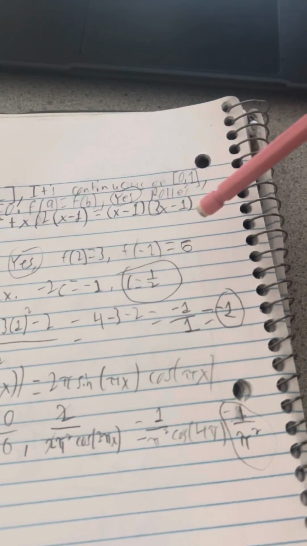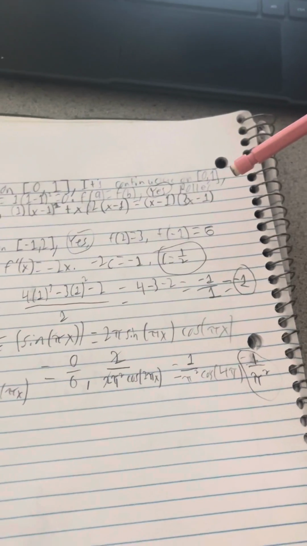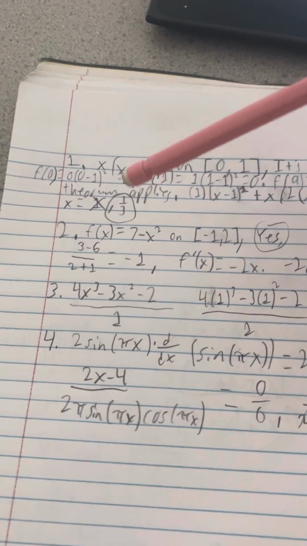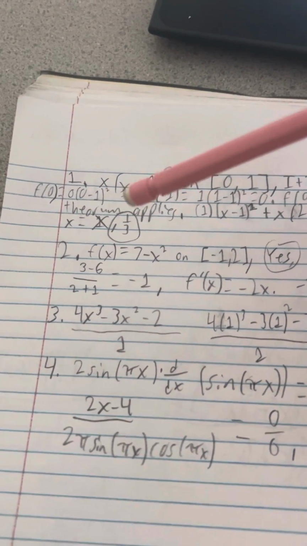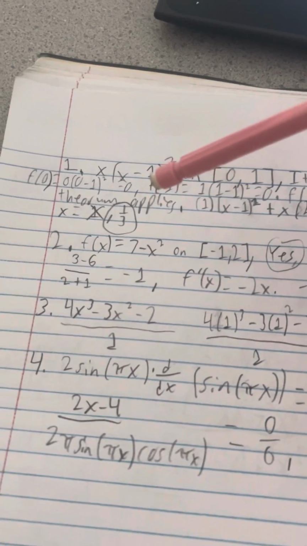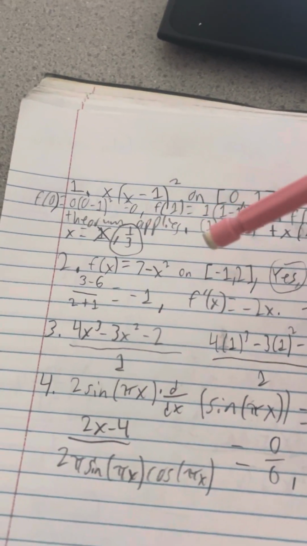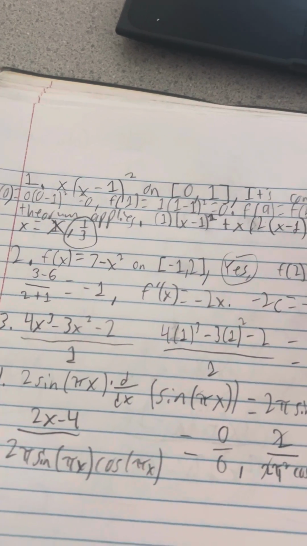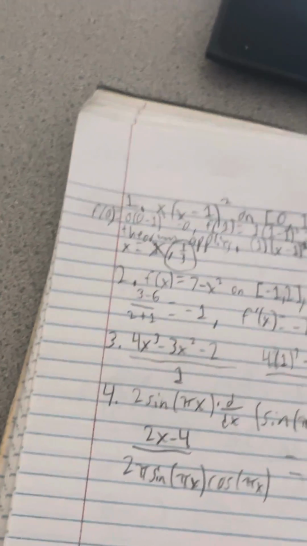Then that equals this, and then I just set each of those factors equal to 0, and I got 1 and 1/3. I crossed out the 1 because that's the endpoint and we can't include the endpoint. So 1/3 is the point that's guaranteed by Rolle's theorem, where the tangent line is equal to 0.